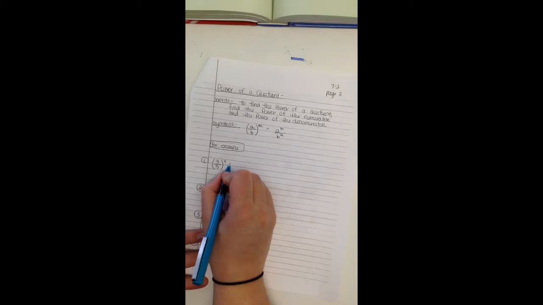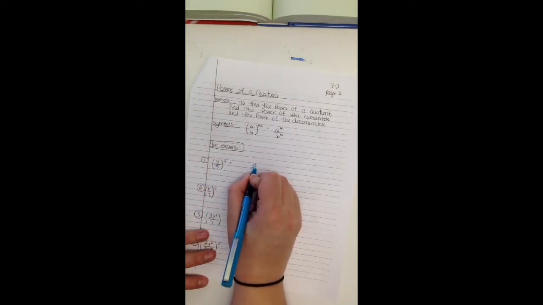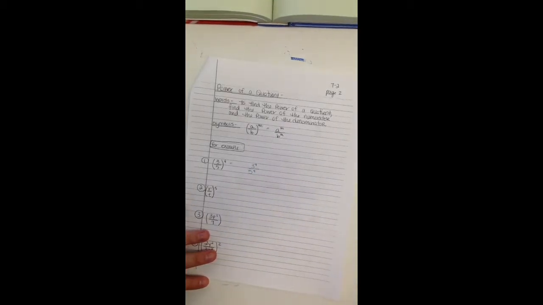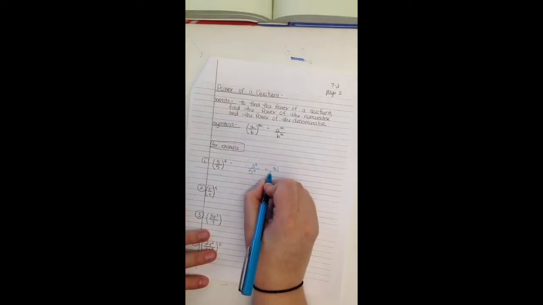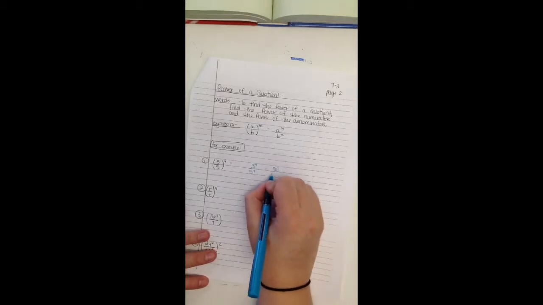So take a look at example 1. I have 3/5 to the 4th power. That just means 3 to the 4th power over 5 to the 4th power. Let's go ahead and simplify that. So 3 to the 4th power is 81, and 5 to the 4th power is 625.